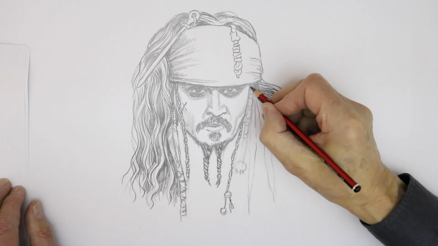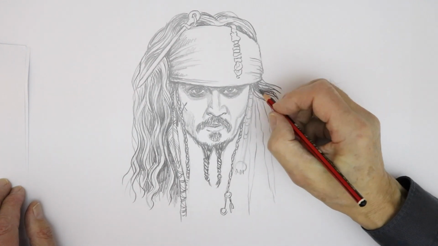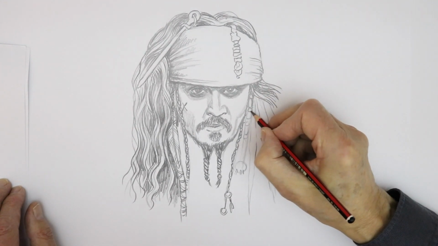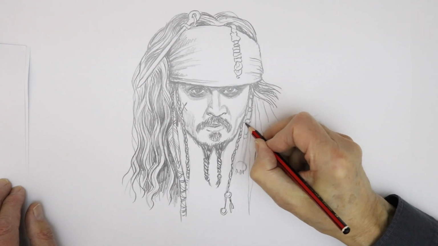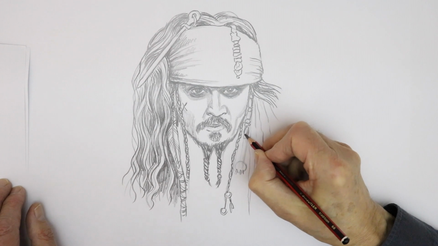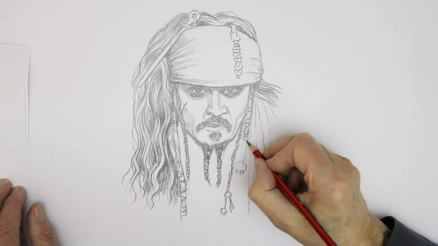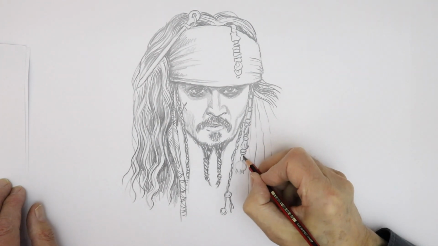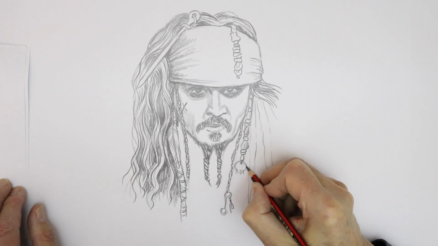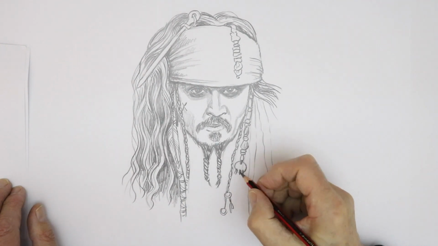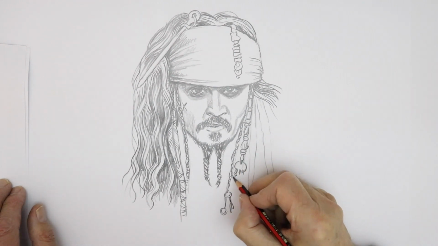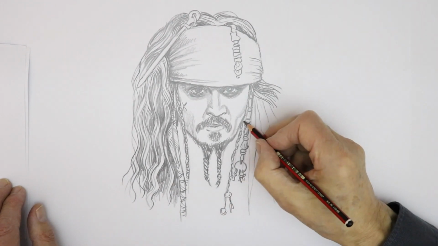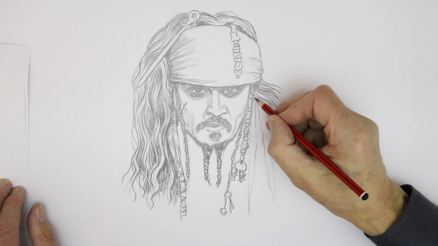And then this part coming out from under the hair here, which is a string of beads. A couple of small ones there and a long one. And a smaller one there. Down to this silver piece here, which has kind of trinket-like things hanging from it. There. Okay, now we have these dreads coming down here.